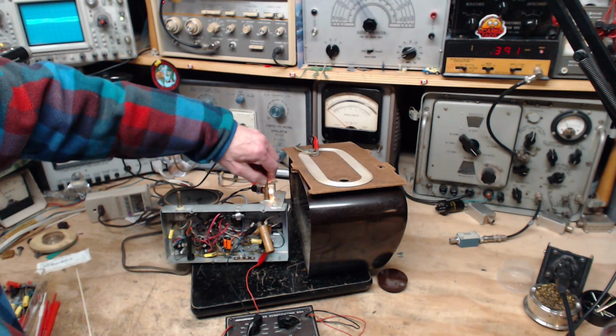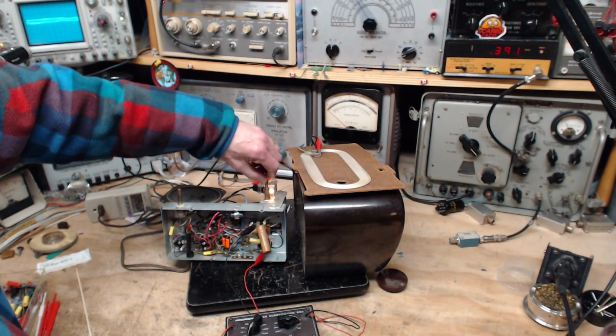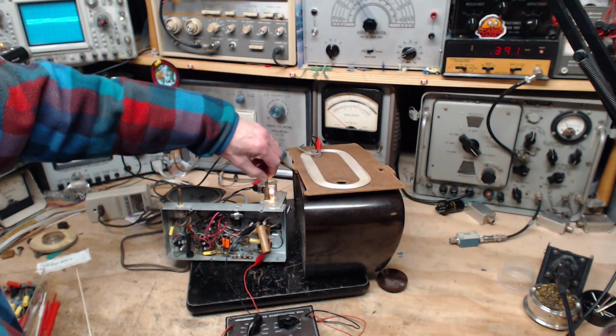I don't think it's correct at all. I don't think this is working well at all. I don't think we're getting anywhere ahead.